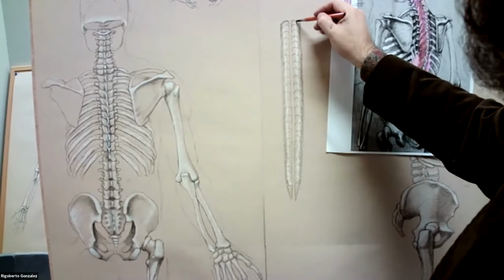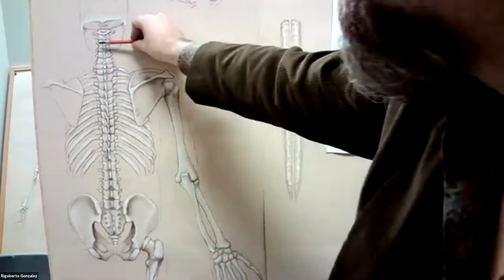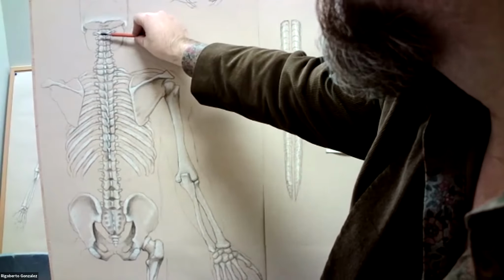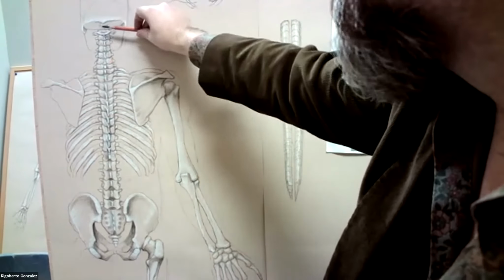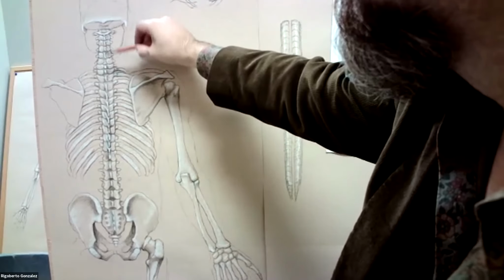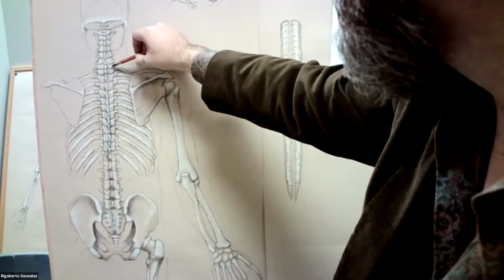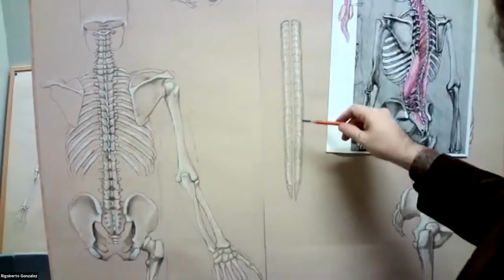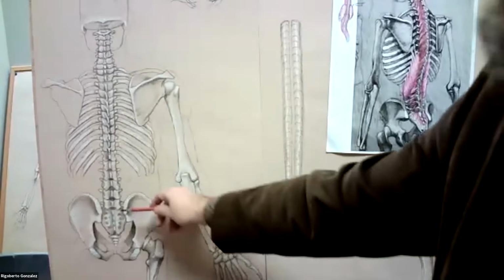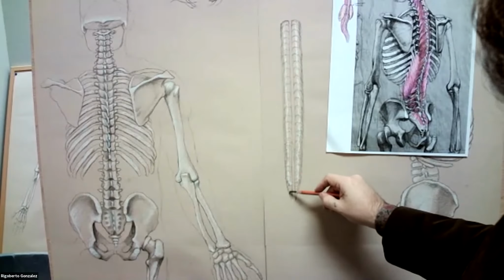And I kind of estimated there that that lines up with like the third vertebra right there. Or these are the 7. Make sure that you number these, 1, 2, 3, 4, 5, 6, 7. Because that is the end of the neck. And then I tried to bring it all the way down to the sacrum.